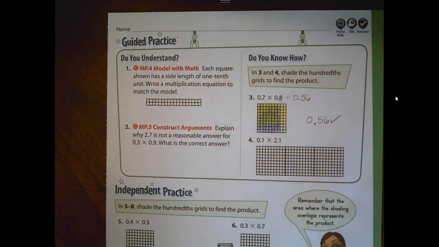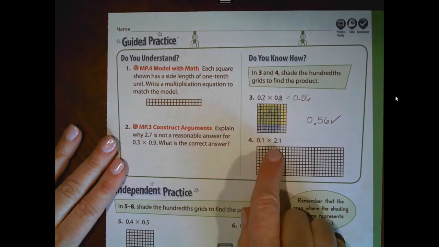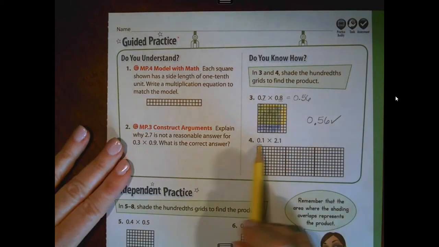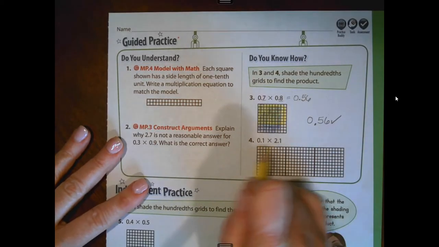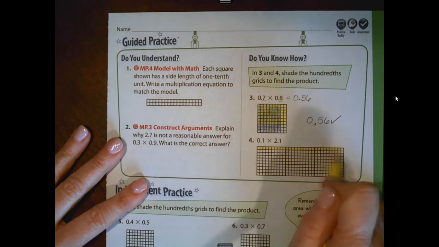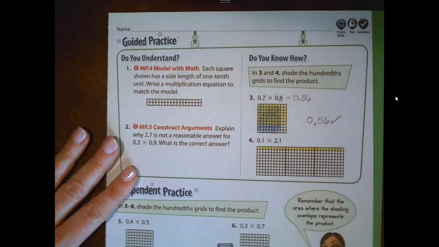All right. Number 4 is going to be very much like finding the area of the larger shelf. One of our factors is less than 1 whole, and the other one is actually 2 wholes and a little bit of a third. So I'm going to use my yellow to shade my one row, 1 tenth. So we're going to come all the way across. And I have shaded 1 row.